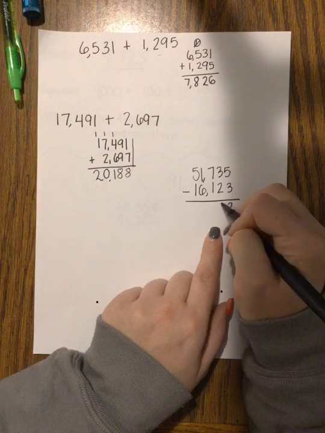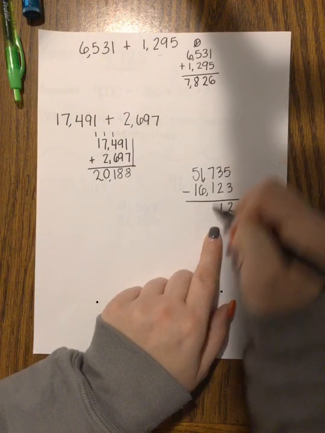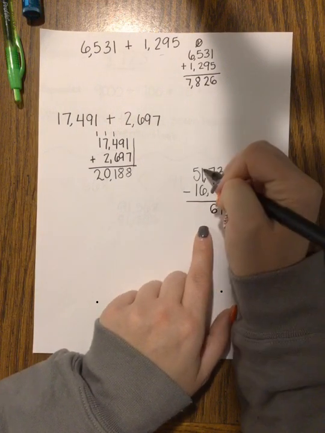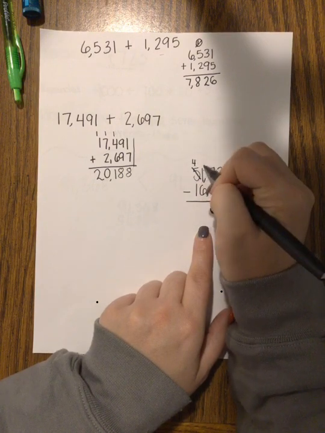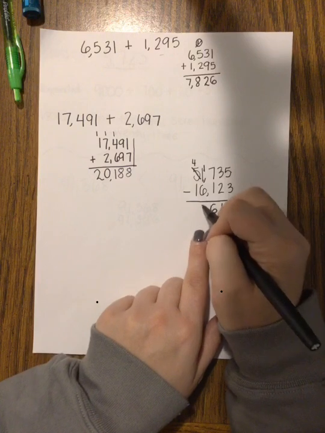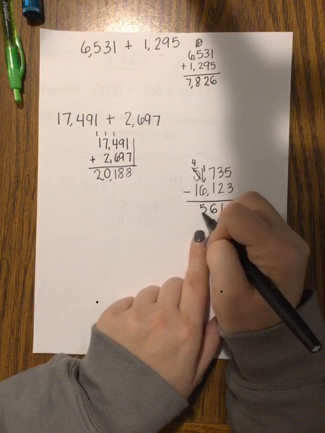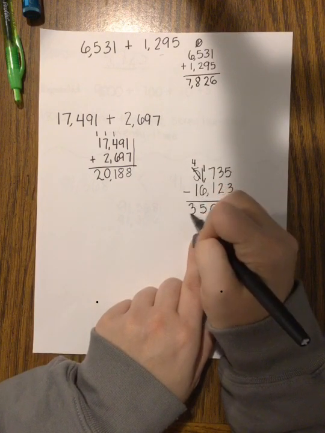3 minus 2 is 1. 7 minus 1 is 6. 1 minus 6, I can't do that, so I'm going to have to borrow. So now this becomes 11 minus 6 is 5. 4 minus 1 is 3.